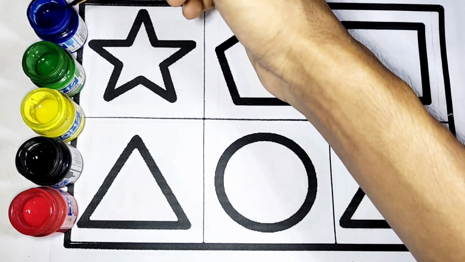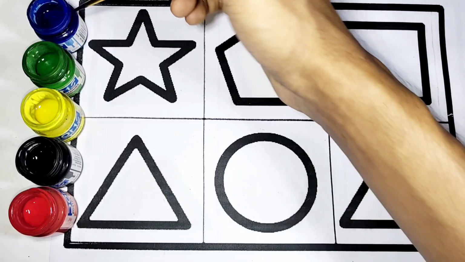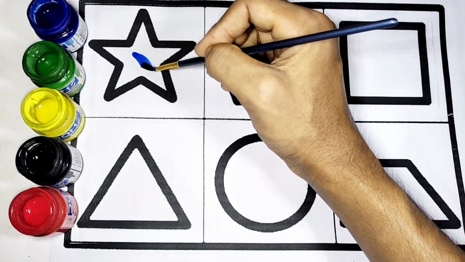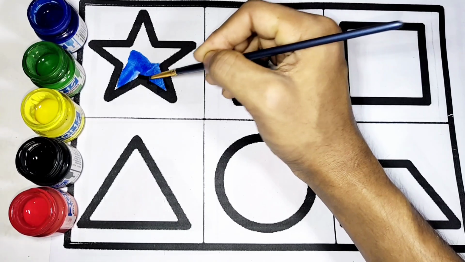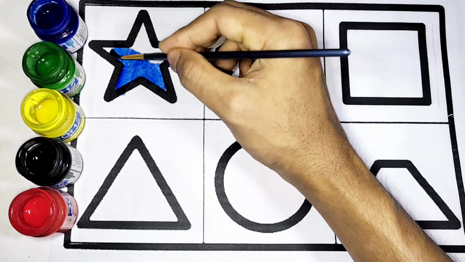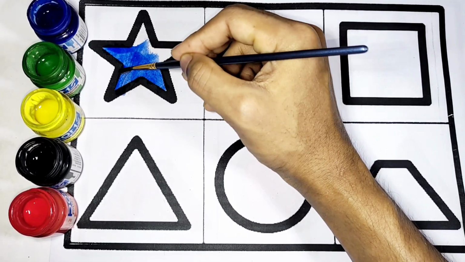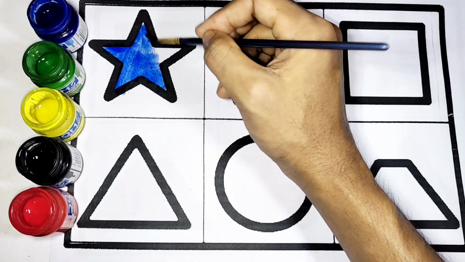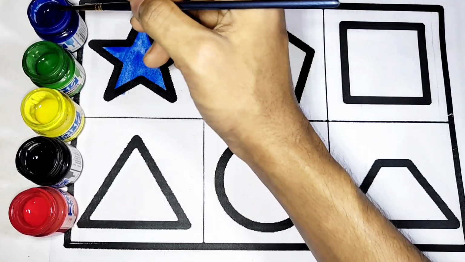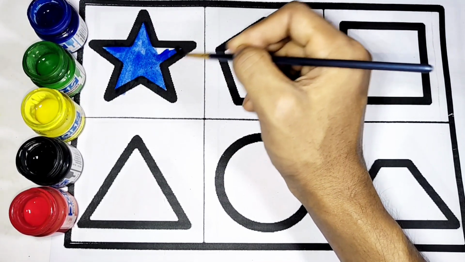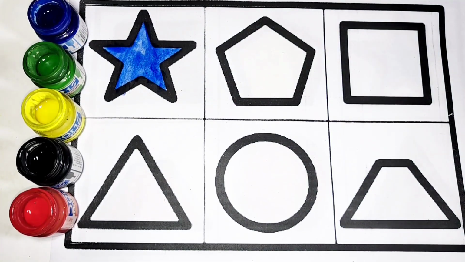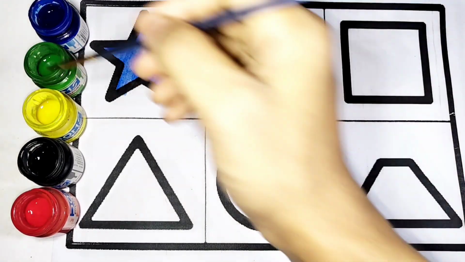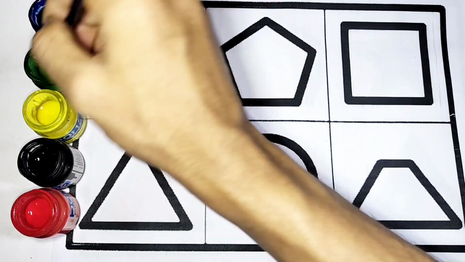Now we're mixing and using the color of blue. And now we're coloring the shape of star. The next one is pentagon. Kids, now we are using the color of green. Now we are mixing and using green color.